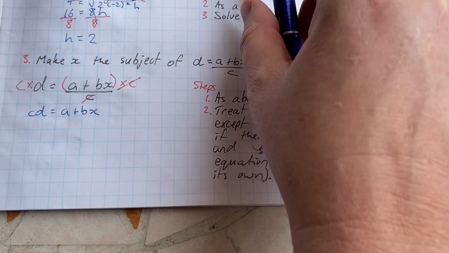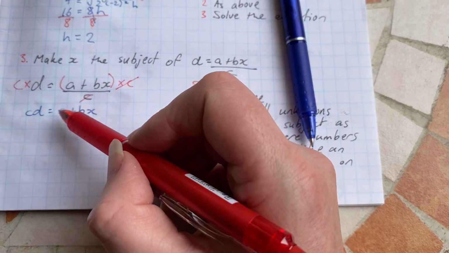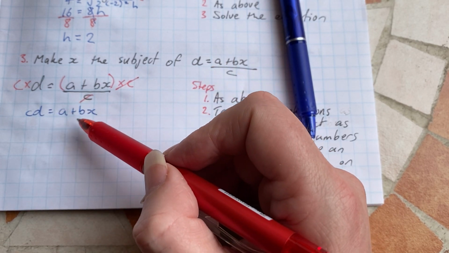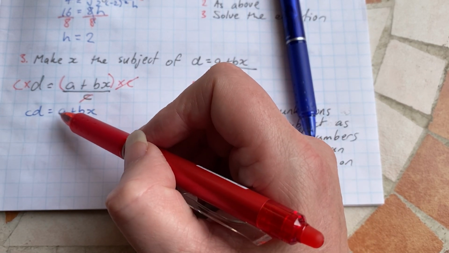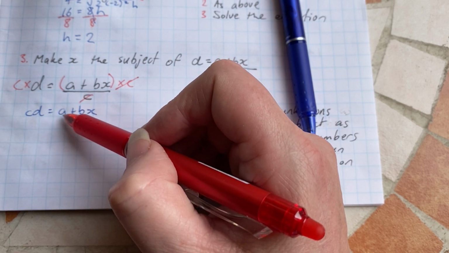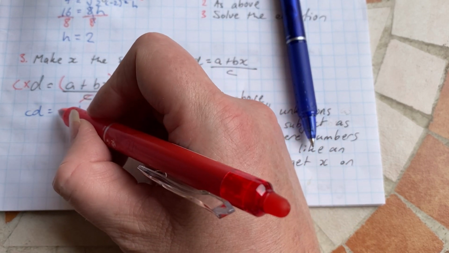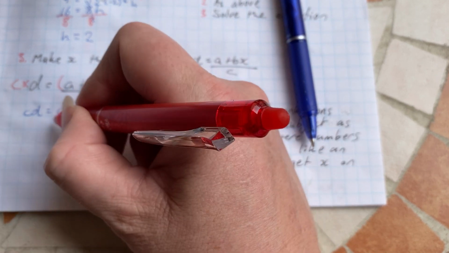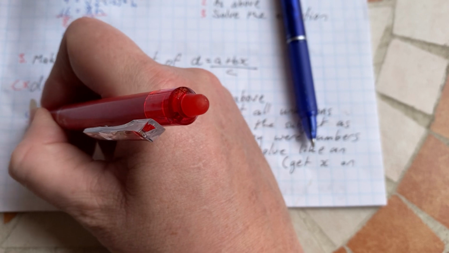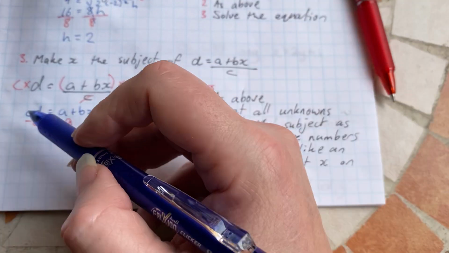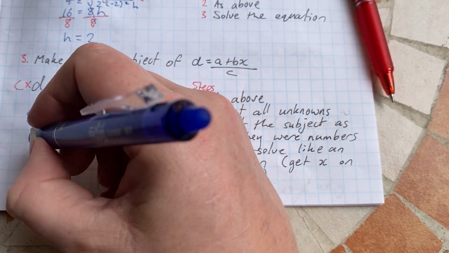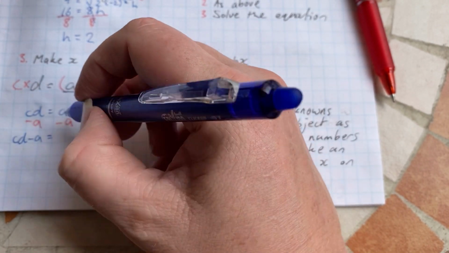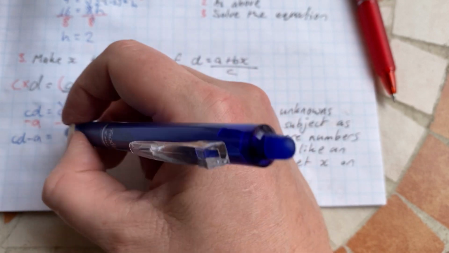Okay, now I need to get rid of the a and b. Now, if they were numbers, I would get rid of the a first because we're doing order of operations backwards. So any adding or subtracting, we get rid of first. So if this was 3 plus, we would minus 3 because positive 3, take away 3. I'm going to take away the a. So the left-hand side says cd minus a, so let's just write that algebraically. a minus a is gone, that's 0. We're left with bx.